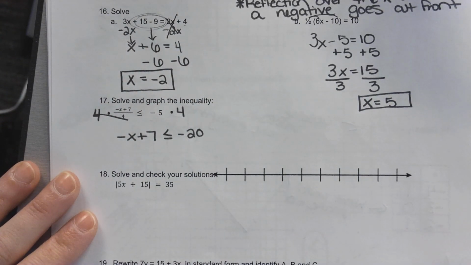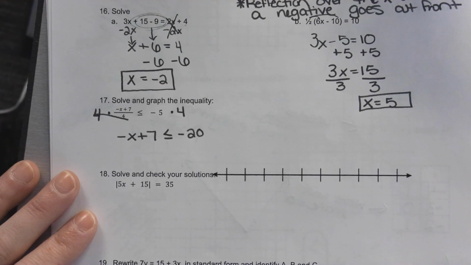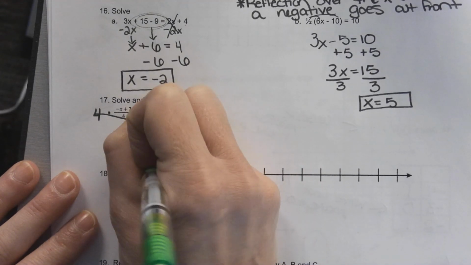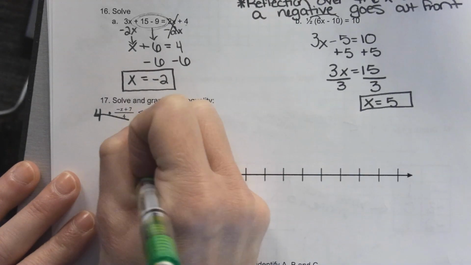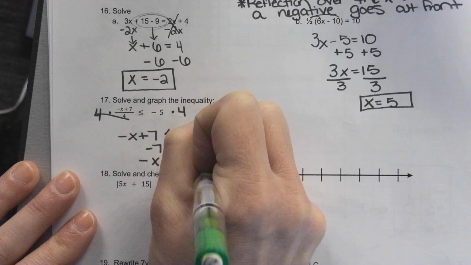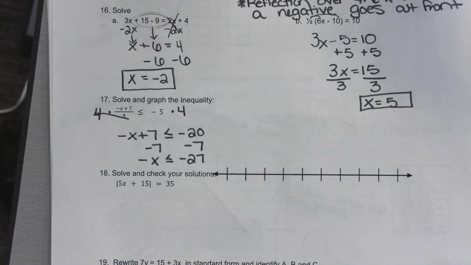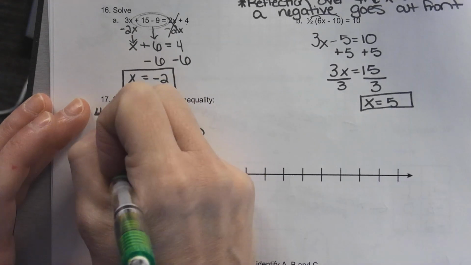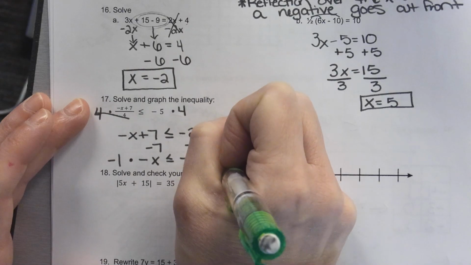Okay. Next, how can I move the 7 away? Yeah, let's subtract it away. So I get negative x is less than or equal to negative 27. Now here's the problem. I have one little problem left. Do you see how x is still negative? Do I want it to be negative? No. So I'm going to multiply each side by negative 1 because that's going to help me make x positive.